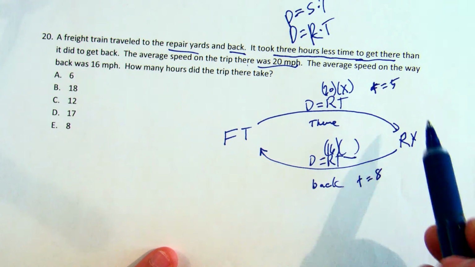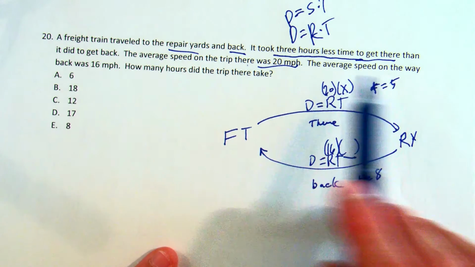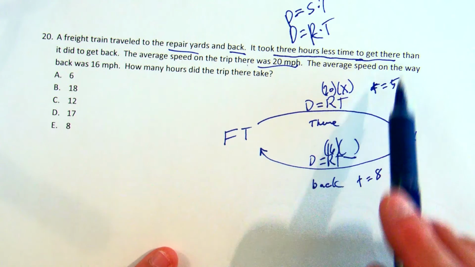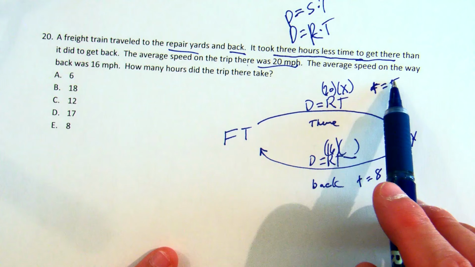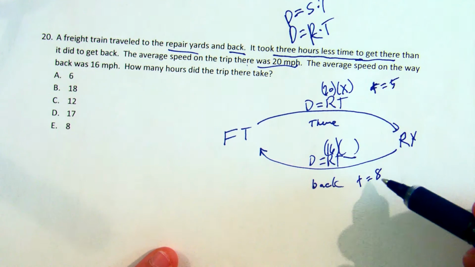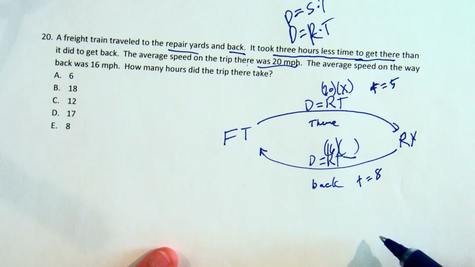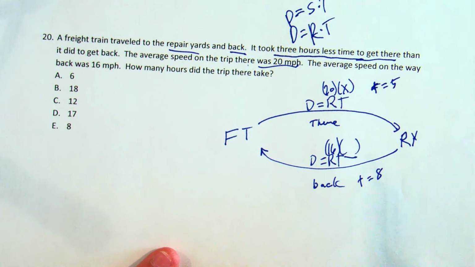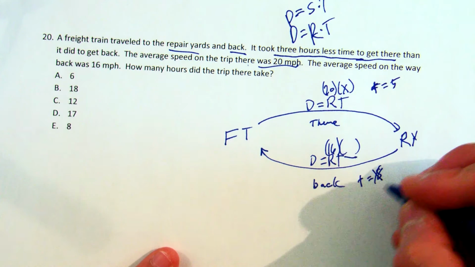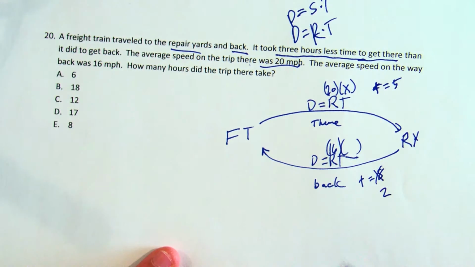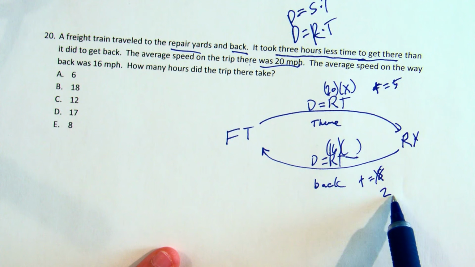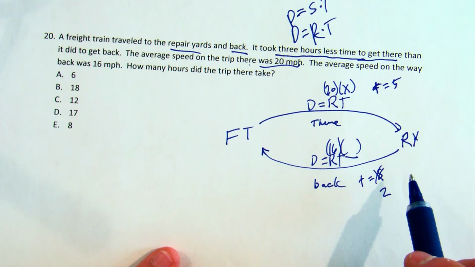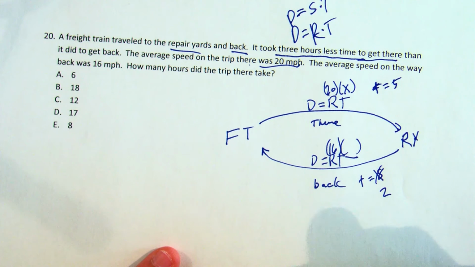So does this make sense? It took 3 hours less to get there than it did to get back. Is this one 3 hours less than this one? Yeah, right? So let's just say you didn't pick 8, you picked 2, right? Does this take 3 hours less to get there than it does to get back? That doesn't make any sense, right? So you could just put numbers in and then think about it, okay?